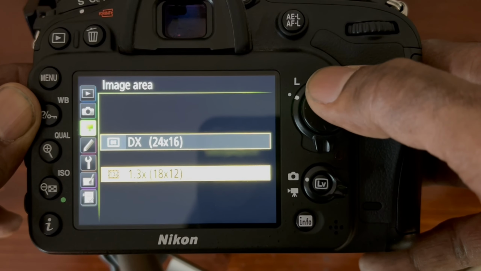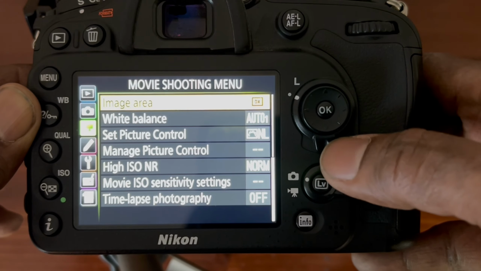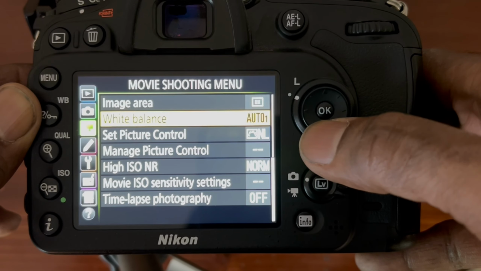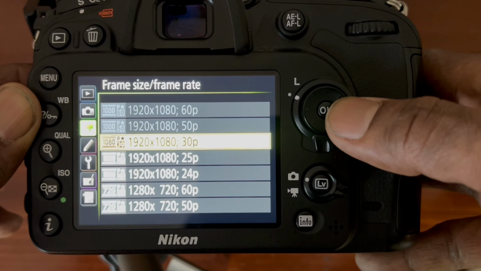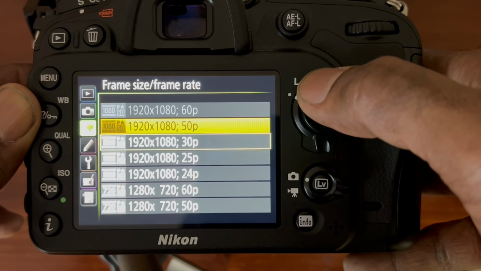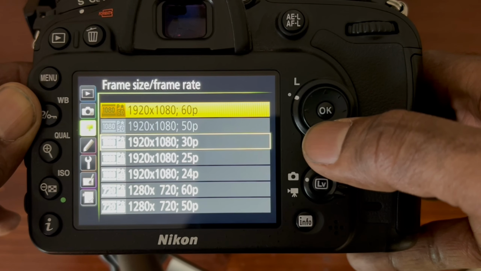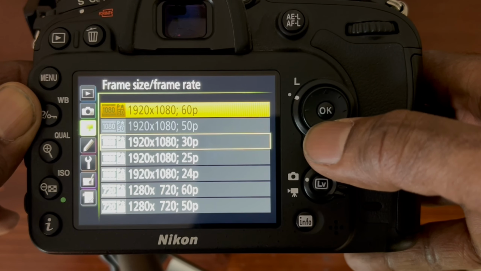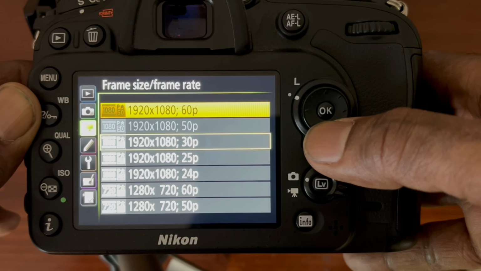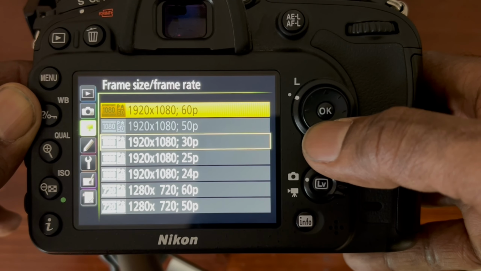So what is the difference? I'm going to tell you. If you choose this one and go to the frame rates, these things are grayed out. The 1080p 50 frames per second and 60 frames per second are grayed out because you are choosing the full size of the sensor.